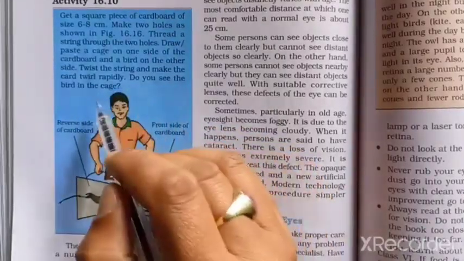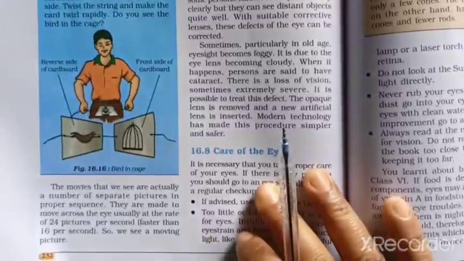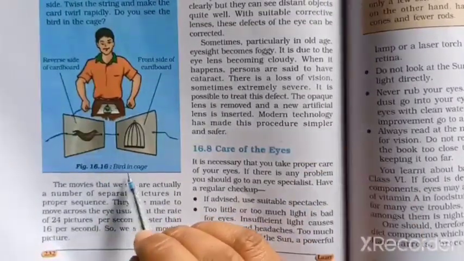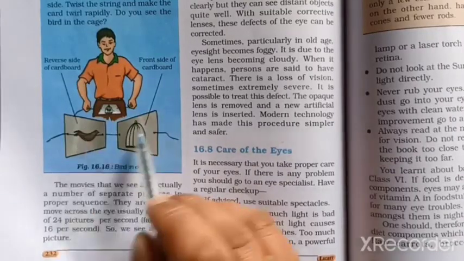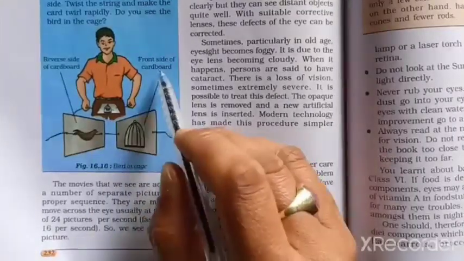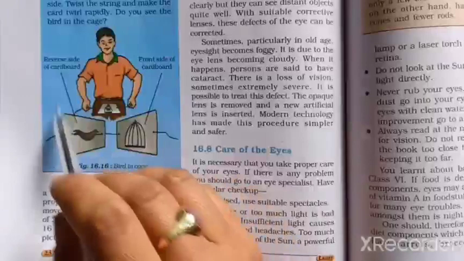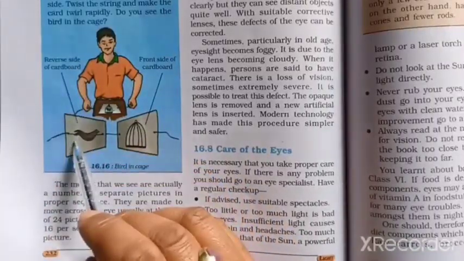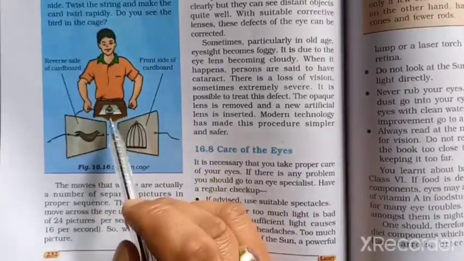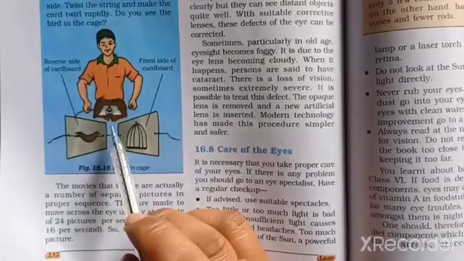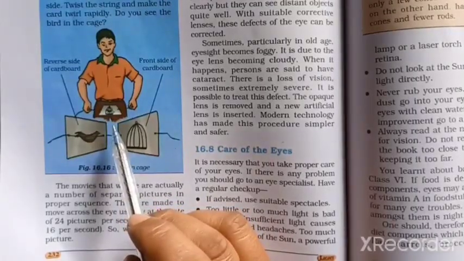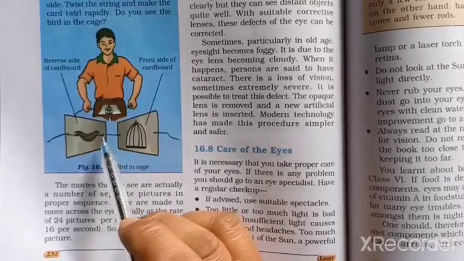Now, do you see the bar in the case? Figure 16.16, bar in case. This is the bar and this is the case. The front side of the cardboard is shown here and the reverse side is shown here. For this activity, we have to draw or paste a case on one side.